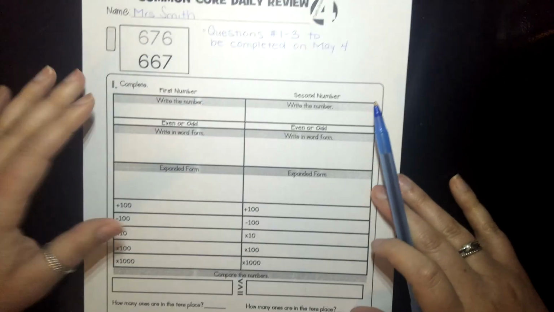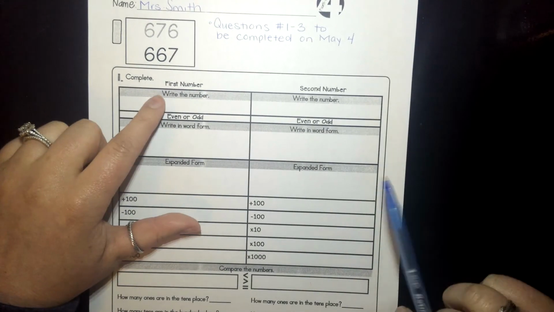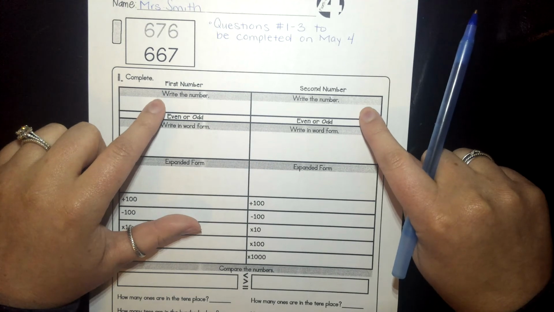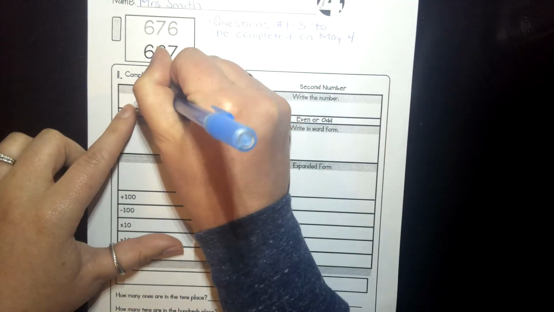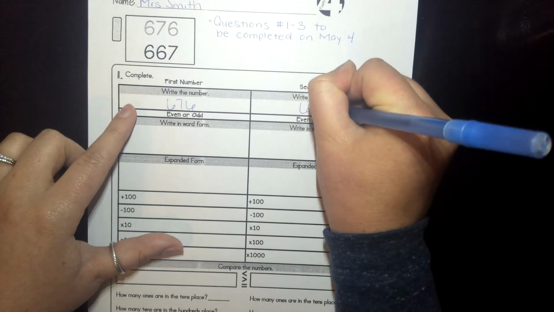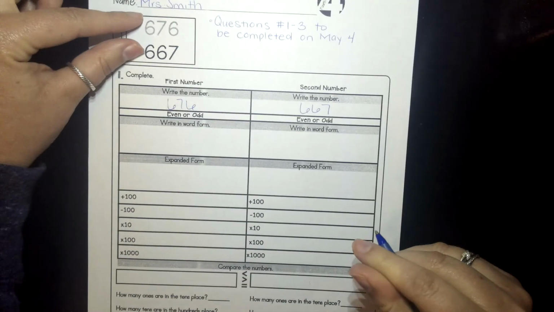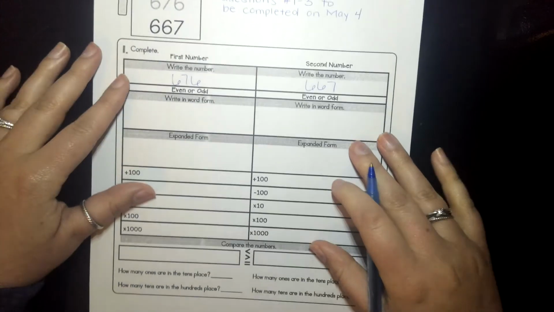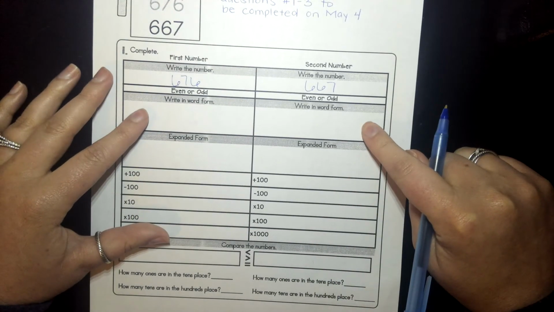All right, so here's question 1. I'm going to write the first number and the second number in both of these top boxes. So I have 676 and 667 according to up here. Now I need to decide if both of these numbers are even or odd.